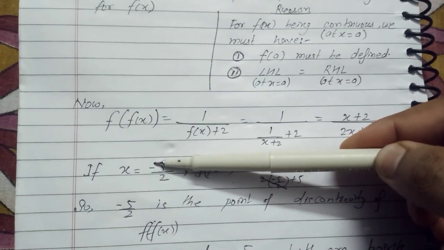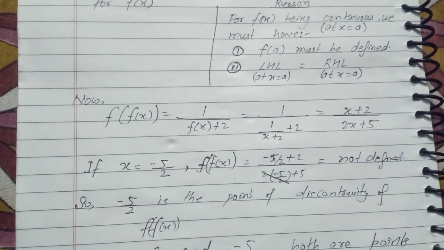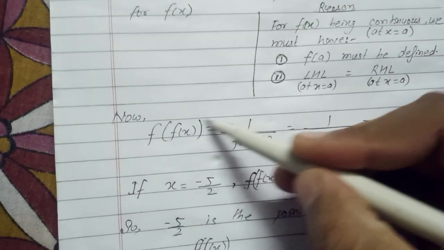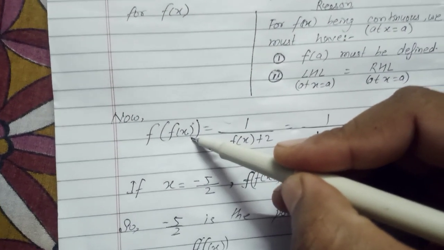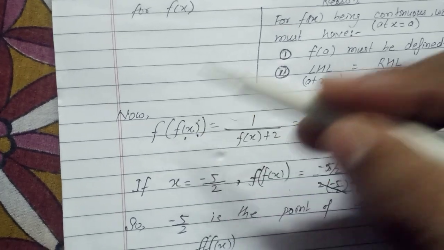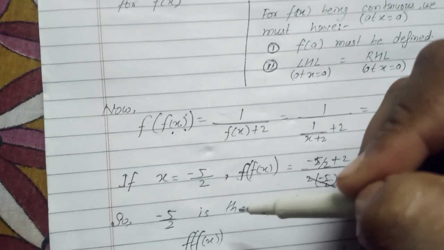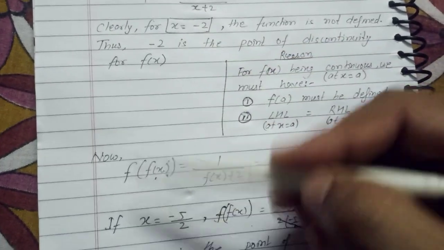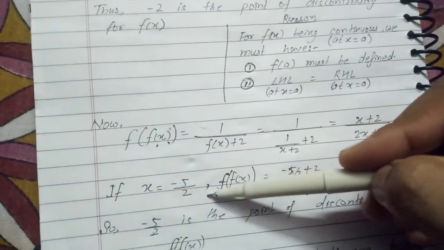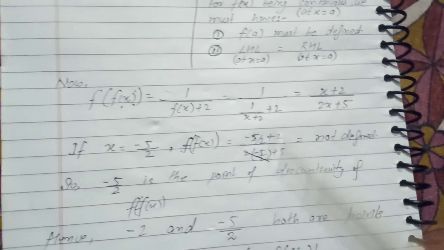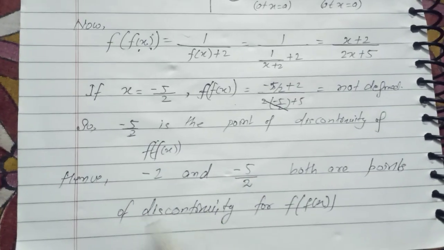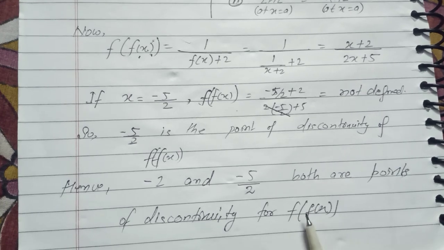And by the continuity principle of calculus, if this f(x) is not defined at any point, then this composition must also be not defined at that point. So for checking discontinuity we have to take both these values, this minus 2 and this minus 5 by 2 both. Hence minus 5 by 2 and minus 2, both of these points are the points of discontinuity for this composition f of f(x).